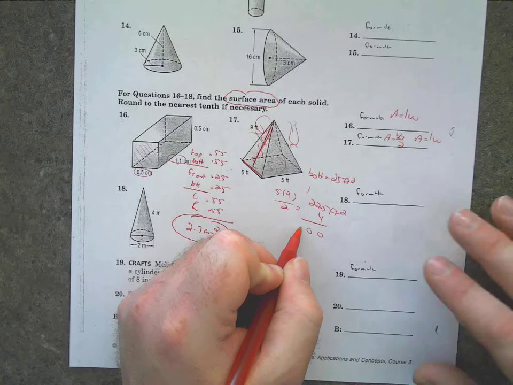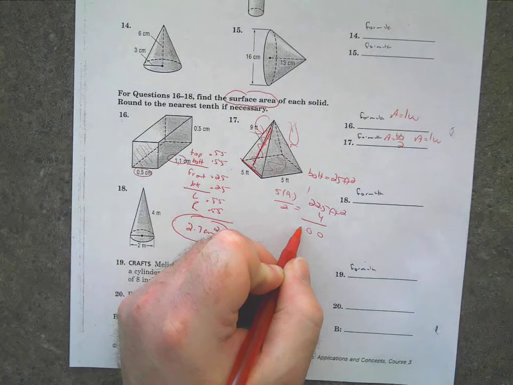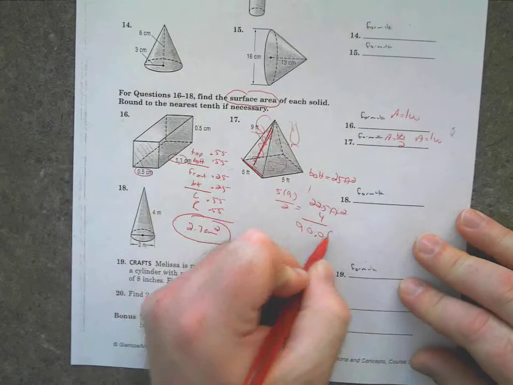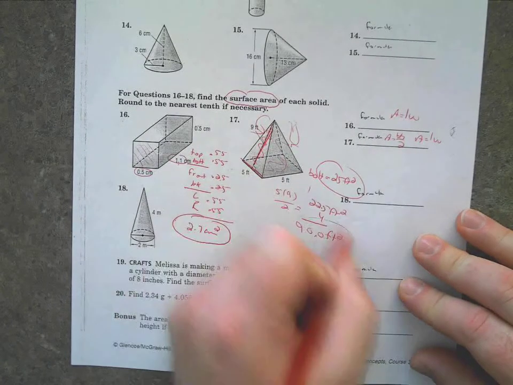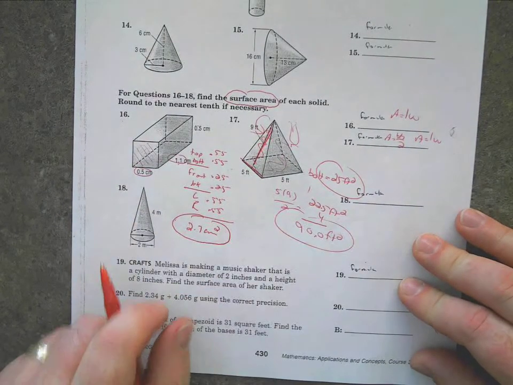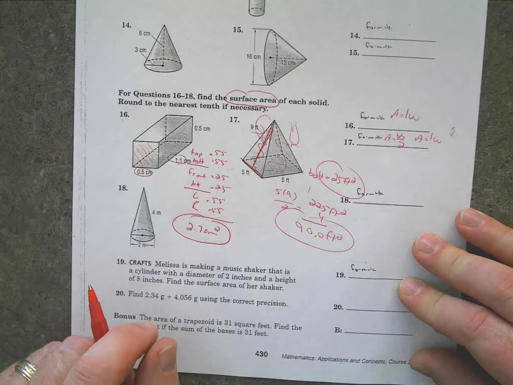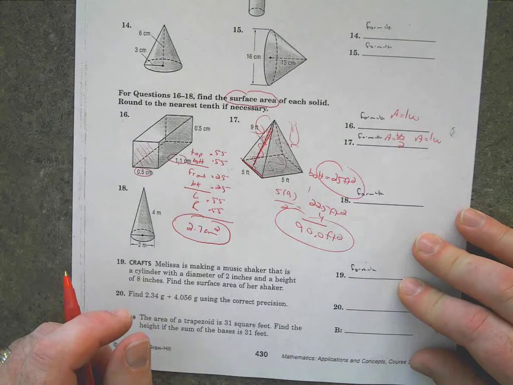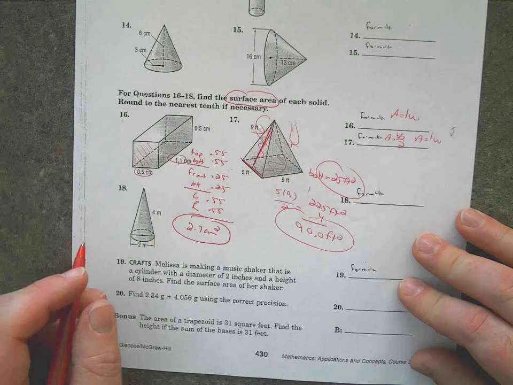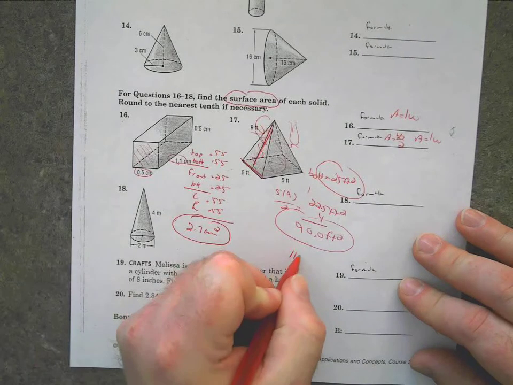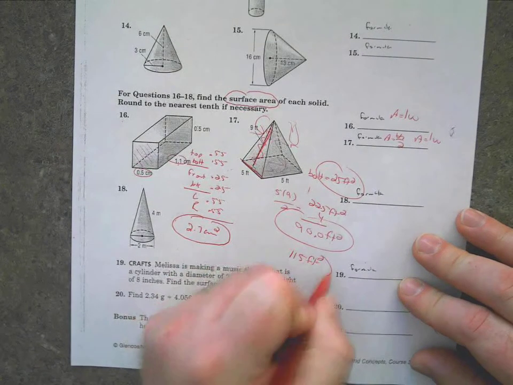22.5 times 4. Should be right on your page. Ellie. 90. Now, and that's square feet. Take your 25, your 90, add them all the way up. What do I get as my final answer? Rory. 115. 115 square feet.